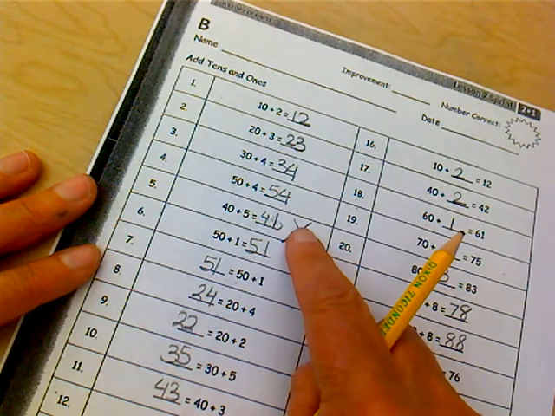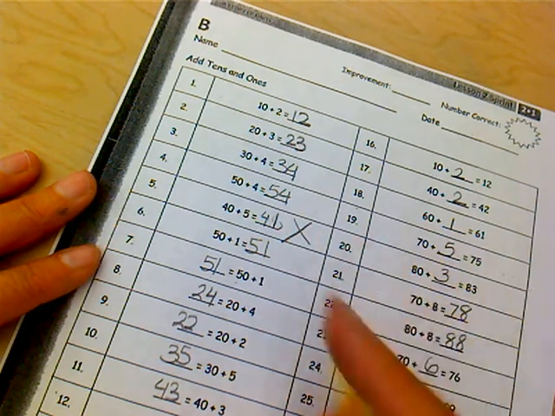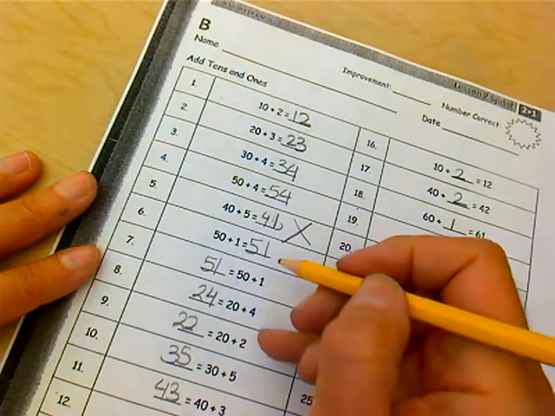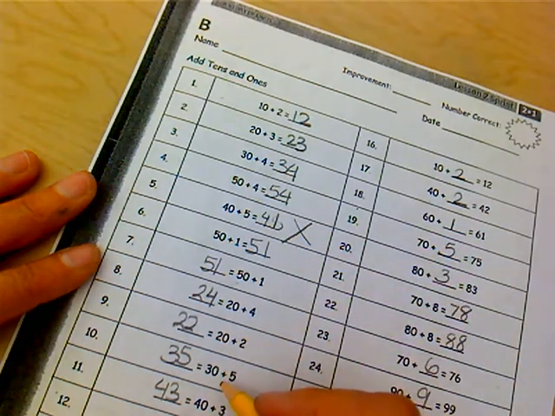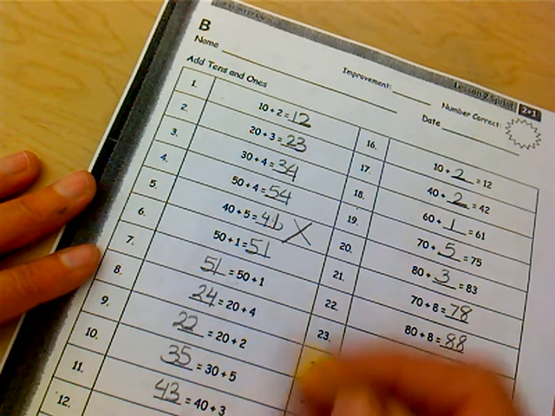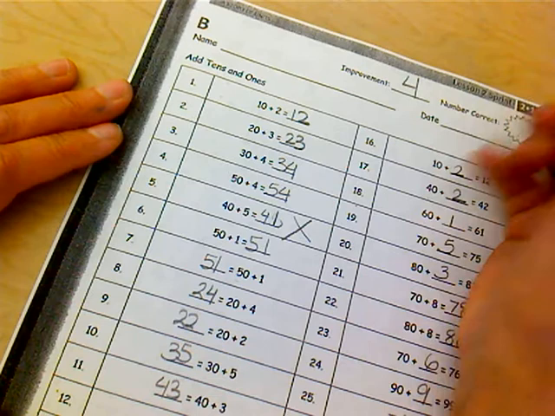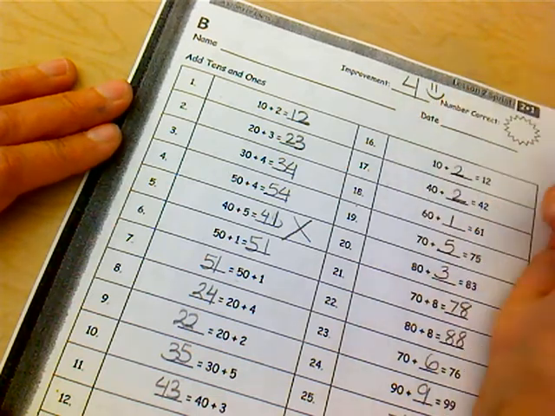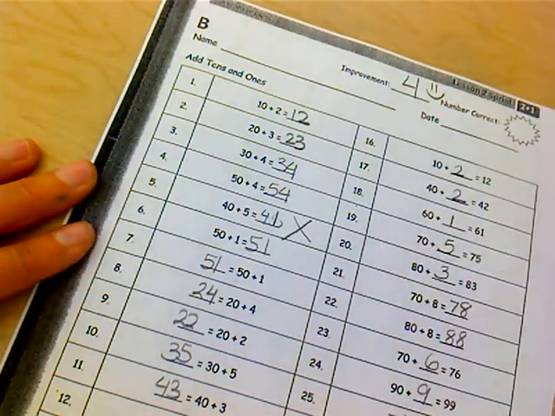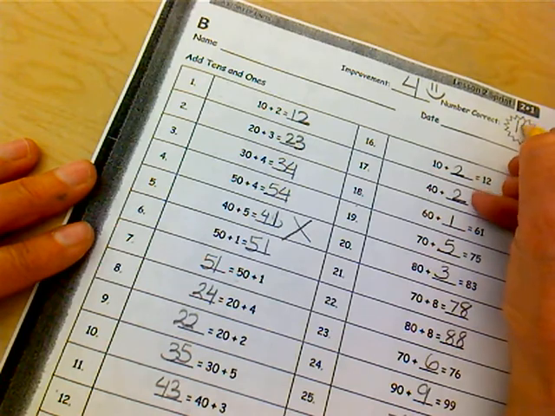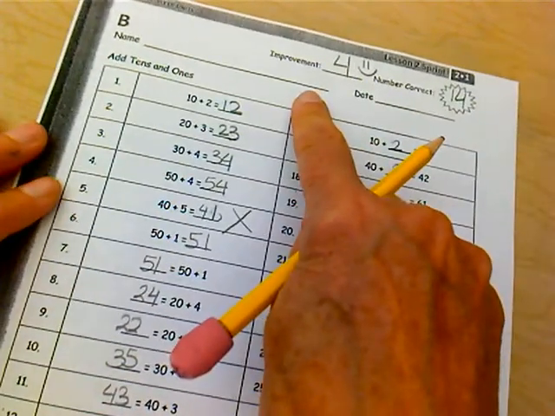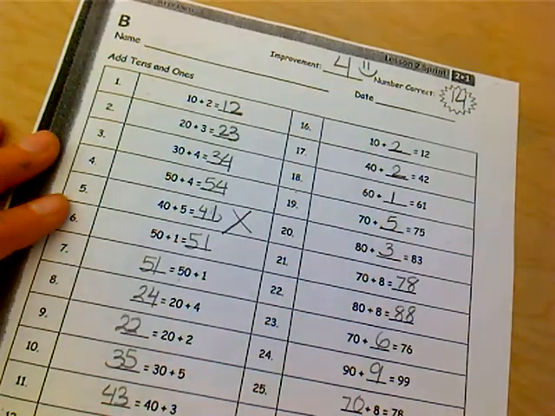Well, I don't get to count this one. How many more did I get correct? So let's see, 10. 1, 2, 3, 4, 5, 6, but I have to take away that one, so I only got 4 more. But that's still a nice improvement. So the number that I got correct altogether would have been 14, and I had an improvement of 4.